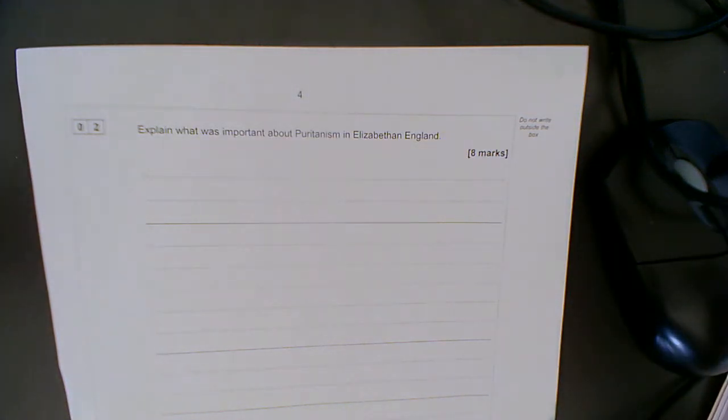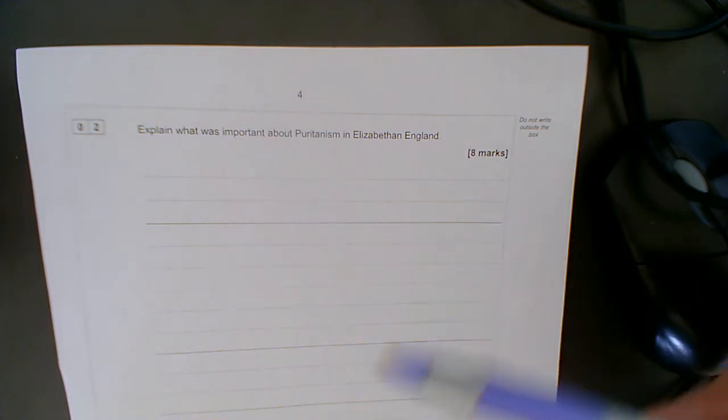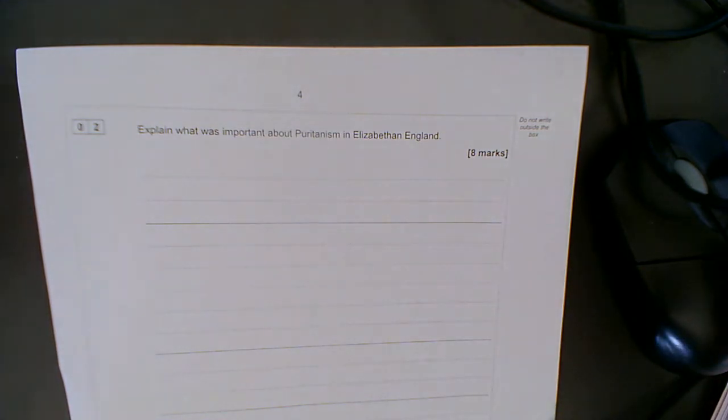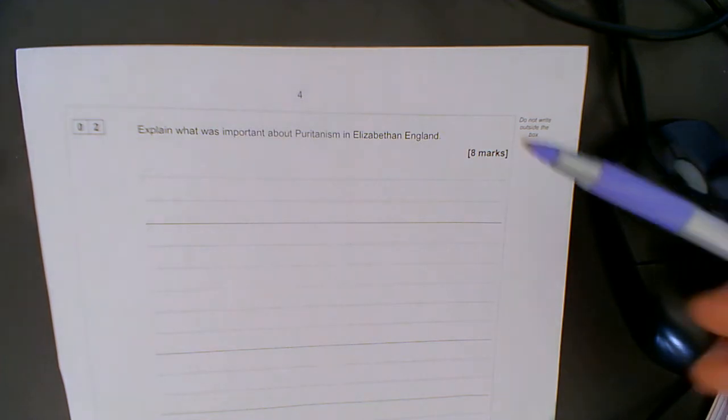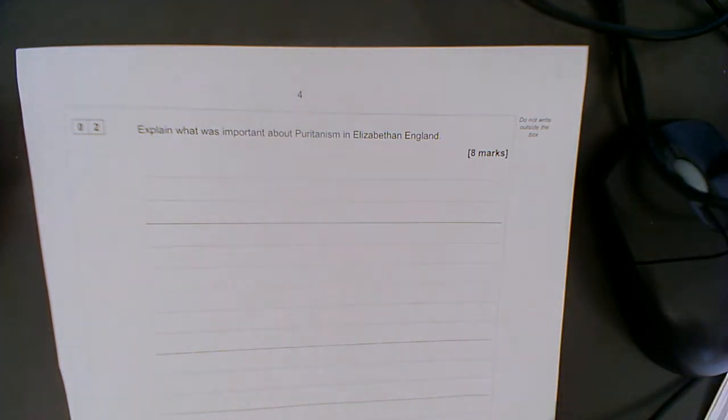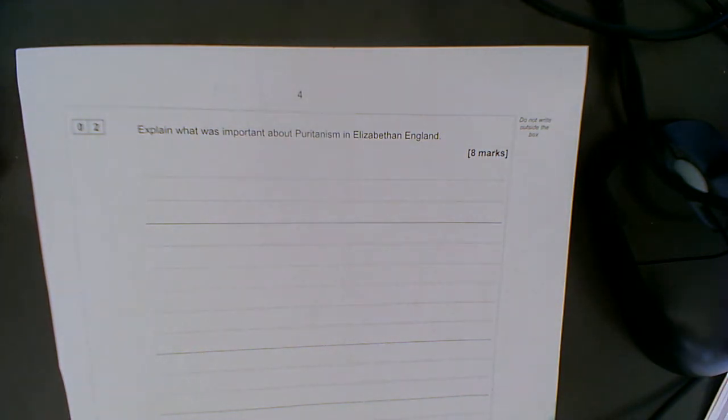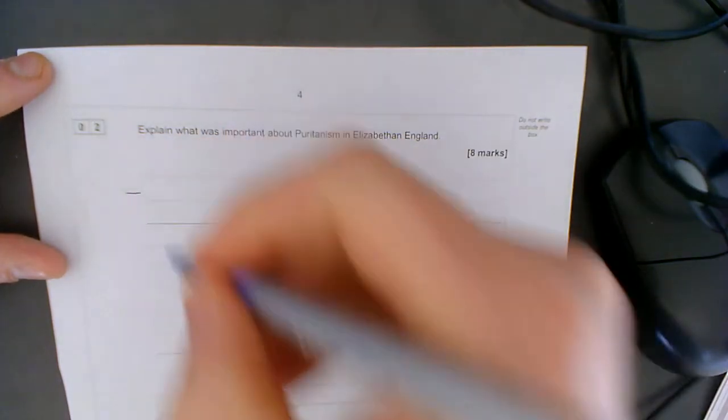So it's looking for good knowledge, in this case about Puritanism, but what's really important as well is that you're able to say why it was important and how it was important. Okay, so if I had this question, I'd be thinking to myself, well, what do I know about Puritanism? What do I know it was important in Elizabeth's age? So I might decide to talk about the following two things.